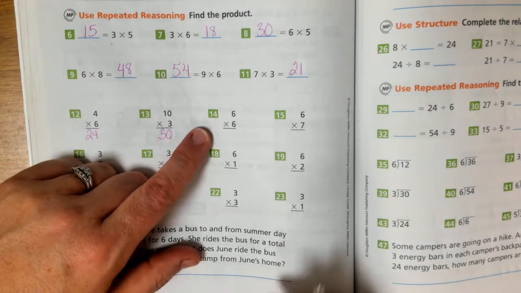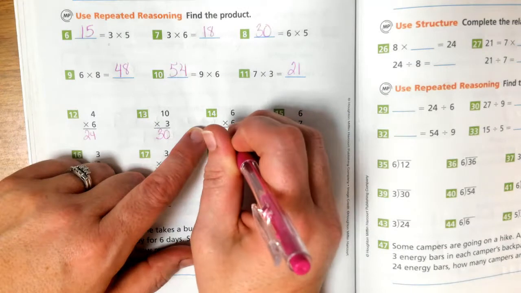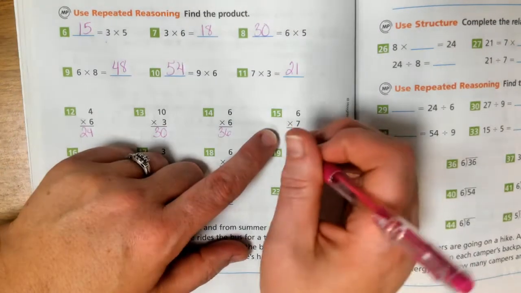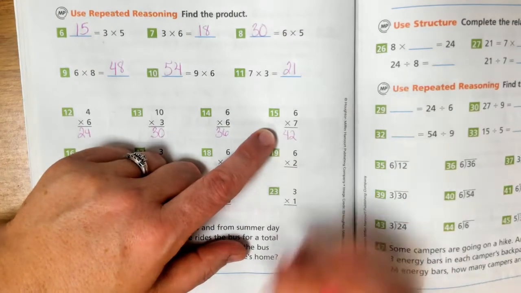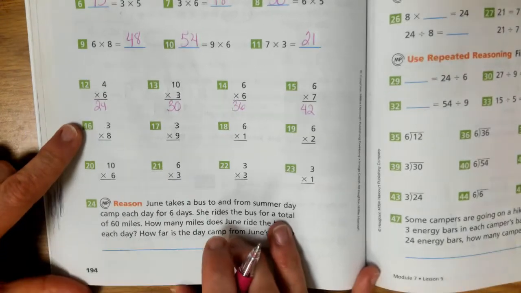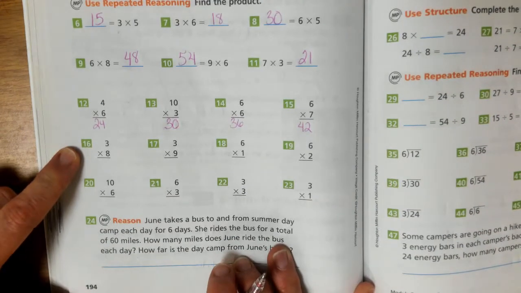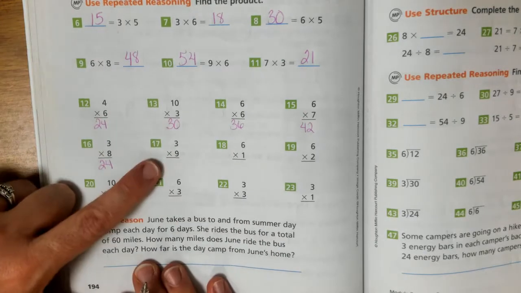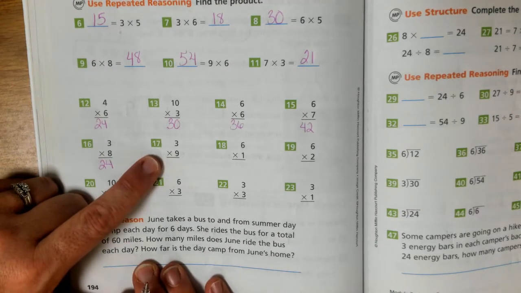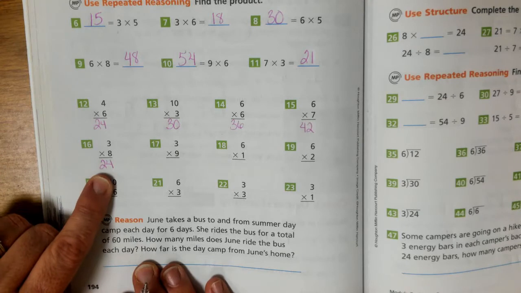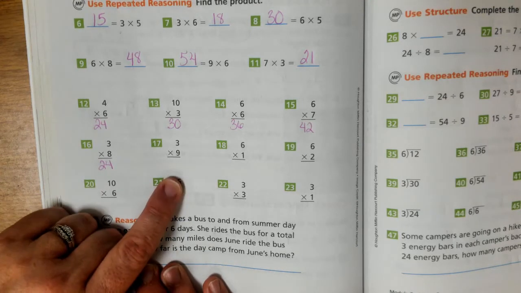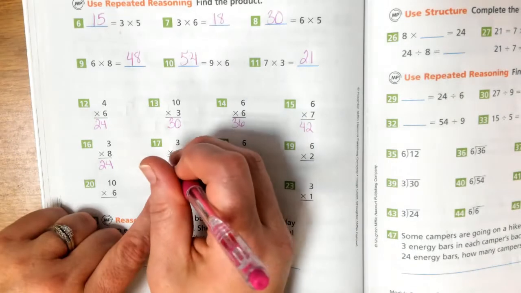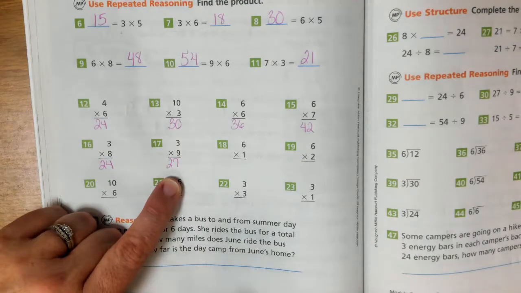6 times 6 is 36. 6 times 7 is 42. 3 times 8 is 24. 3 times 9 is, so look at 3 times 8 is 24, so for 3 times 9, you need to just do 3 more. So that would be 27.